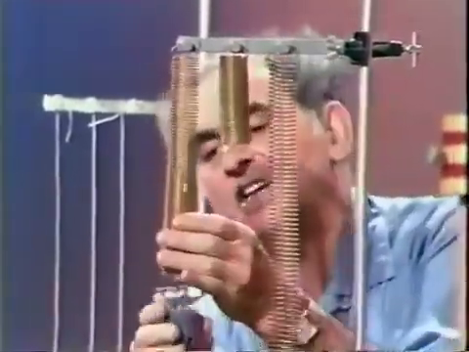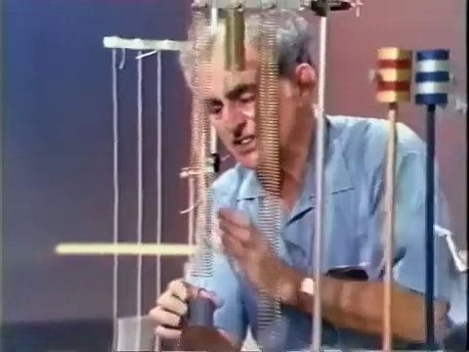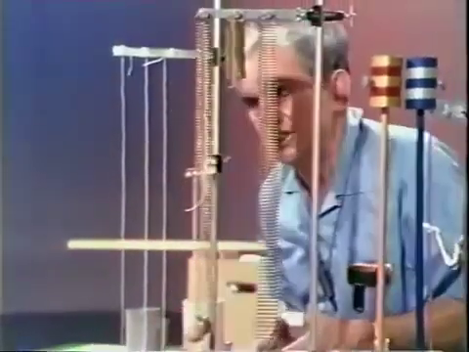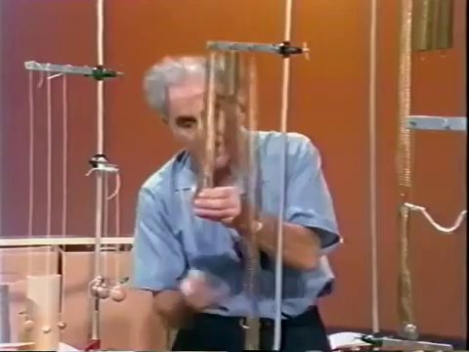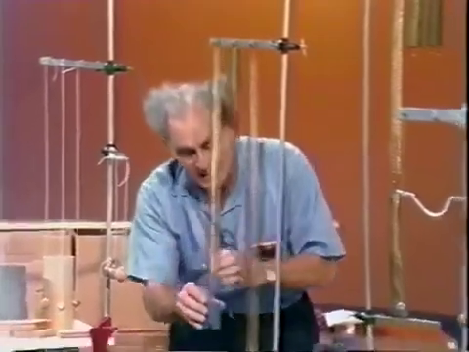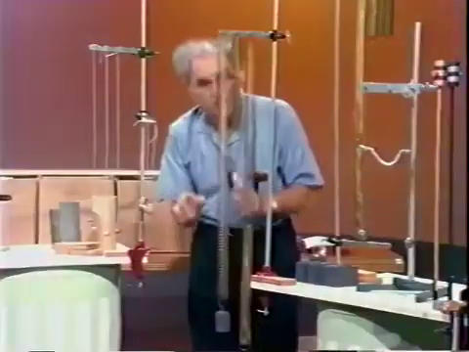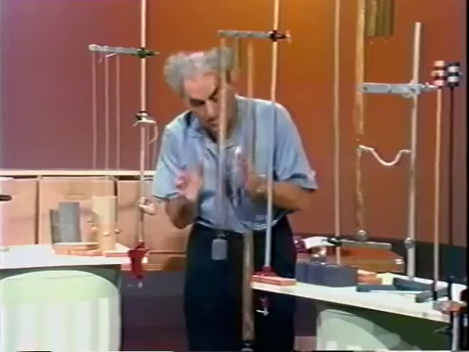I put a load on it, and I call your attention to the beautiful motion which it executes. That has a certain period in terms of the property of the spring. Now supposing I put a heavier load on it. Watch it. And I say that's a beautiful motion to experience, to witness.